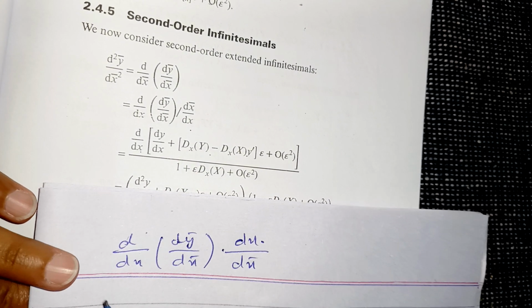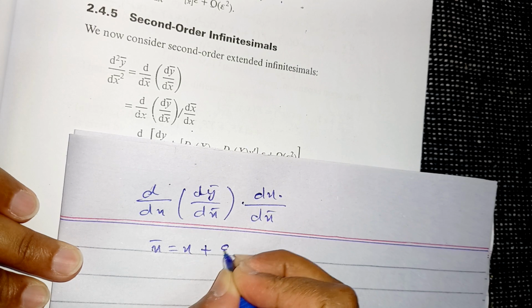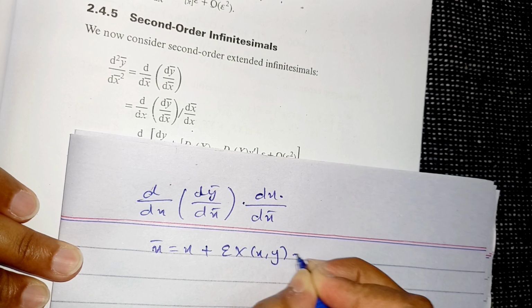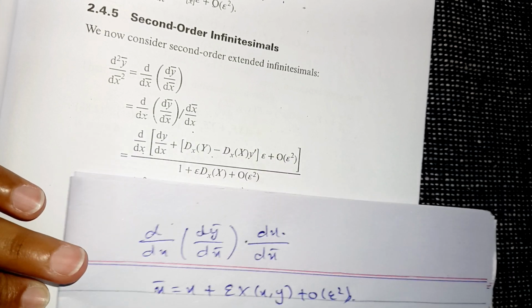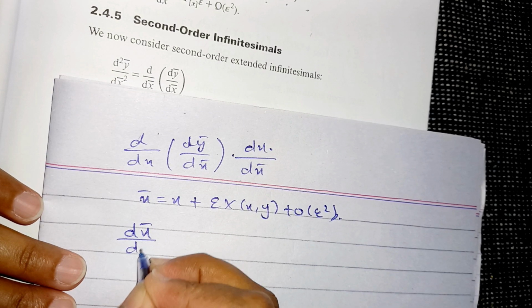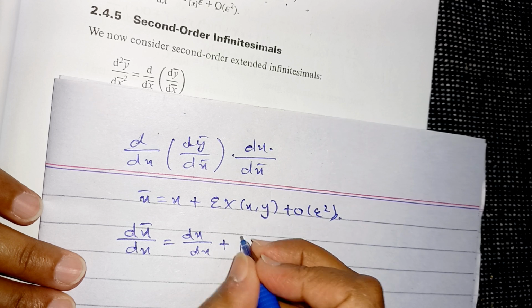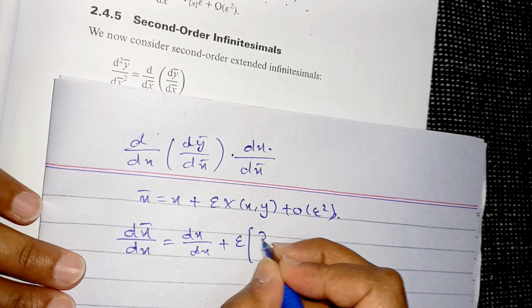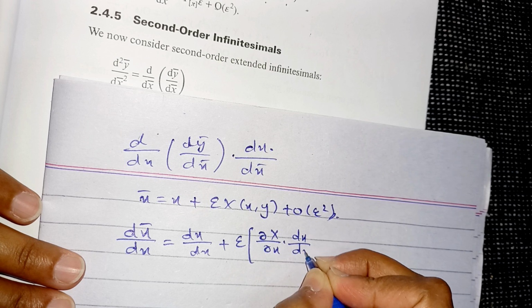Students, the value of x bar is actually equal to x plus epsilon capital X of x, y plus order of epsilon square, and if you want to find dx bar by dx, then you will get dx by dx. In a similar way, you will take the partial derivative of capital X with respect to x, and then the total derivative with respect to x.